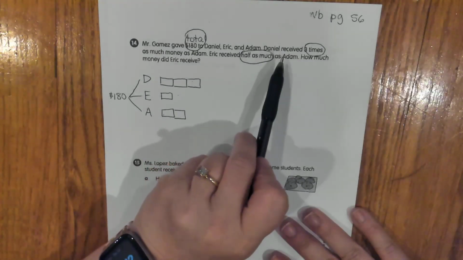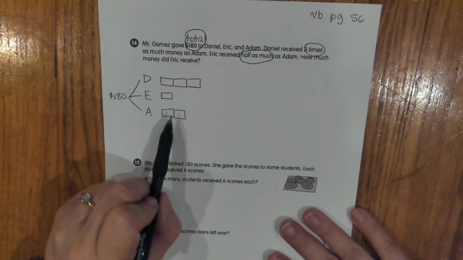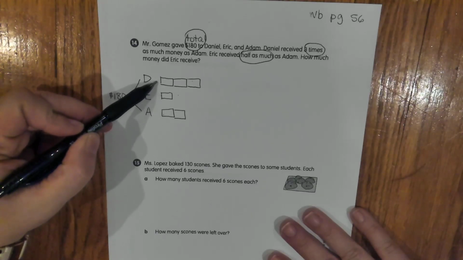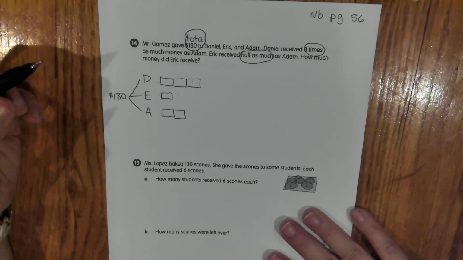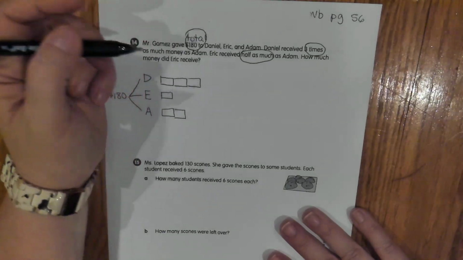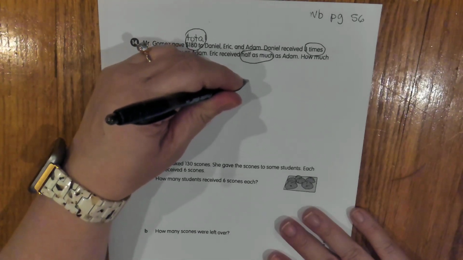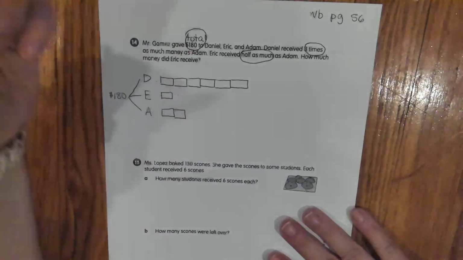However, I need to go back to Daniel is 3 times as much as Adam. Well, now Adam is 2 bars. So if Daniel has to be 3 times as many, what's 3 times as many as 2? Well, 3 times 2 is 6, so instead of Daniel getting 3 bars, he needs 6. Let's read this whole thing over to make sure our bar model matches the problem, because as we did it, we had to adjust it.